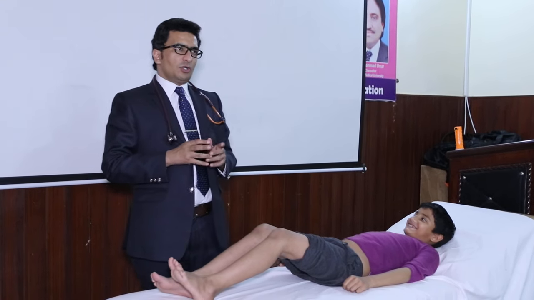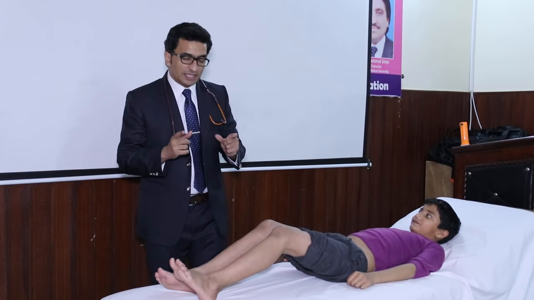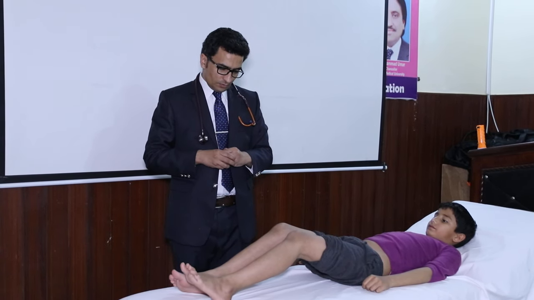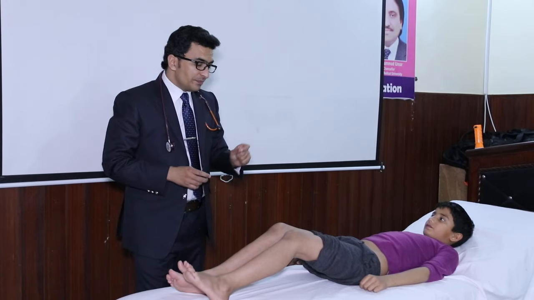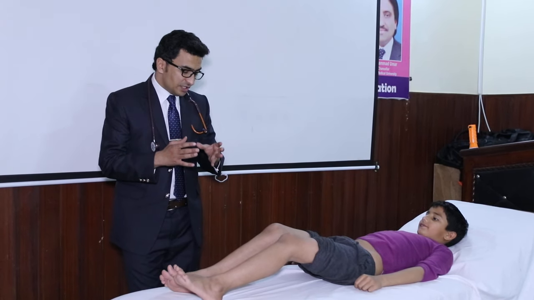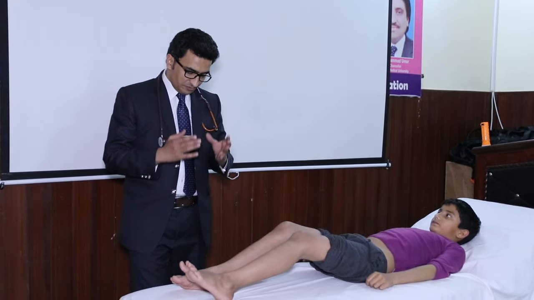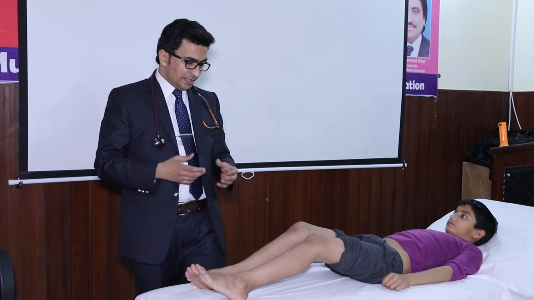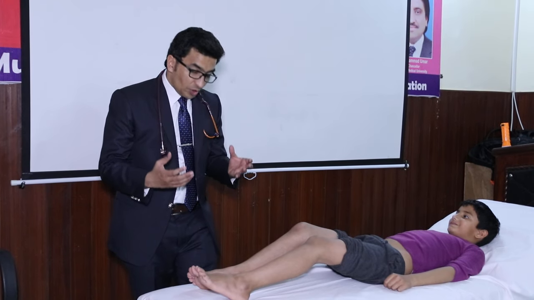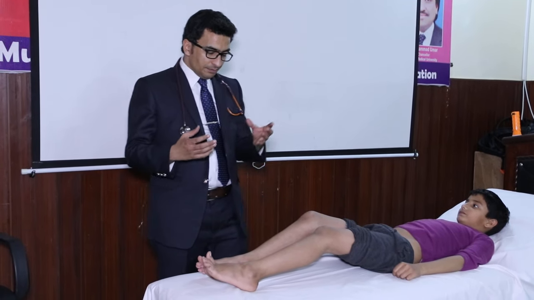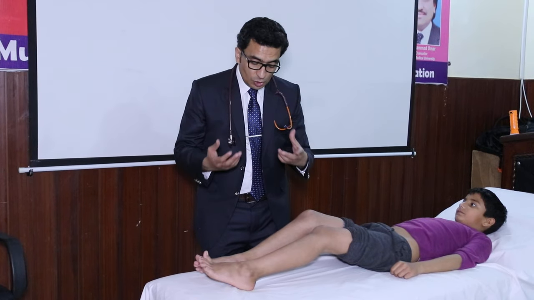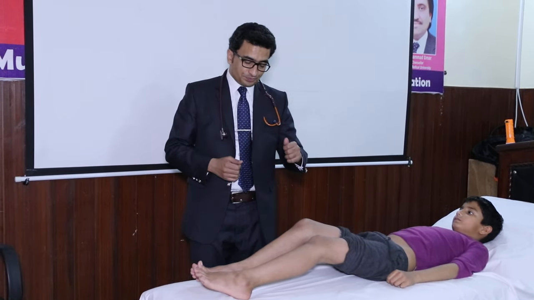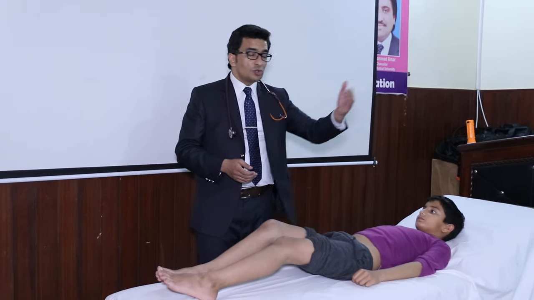In motor examination of the lower limbs, first of all, inspect the lower limbs. Look for any scar marks, visible deformity, muscle wasting, and then the loss of bulk, and then any contracture or any other major abnormality, any rash, nodules, discoloration, anything. Then ask the patient to walk.